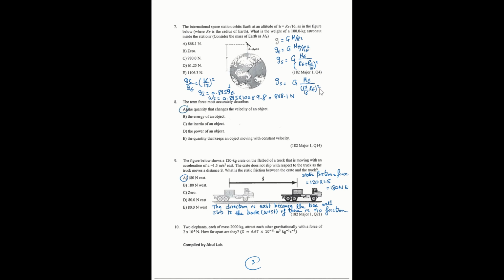Okay, now what I need to do is I need to know what is the weight at the International Space Station. So here, what I will do is I would say g International Space Station over g Earth equals the radius of the Earth divided by the distance to the International Space Station, which would be 16 over 17 in this case.